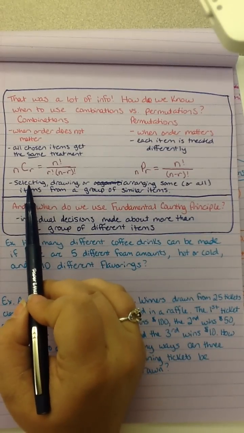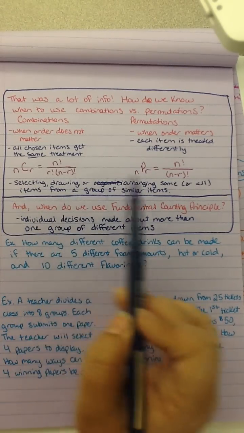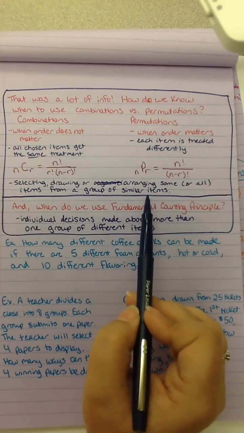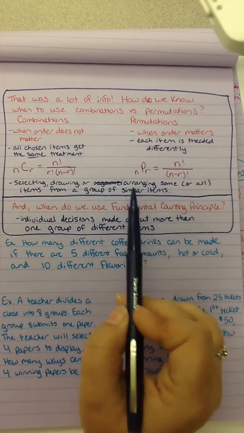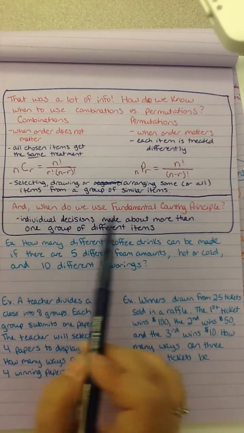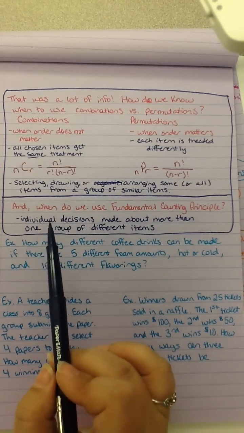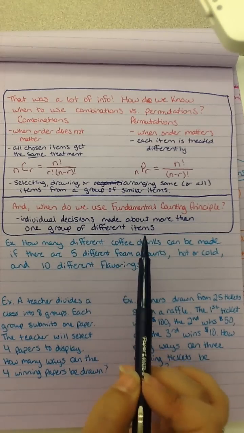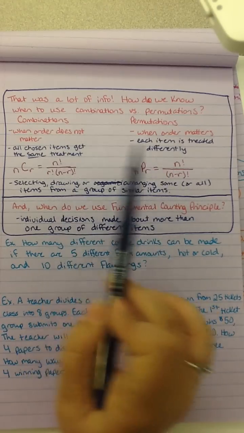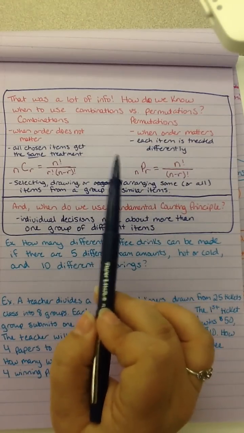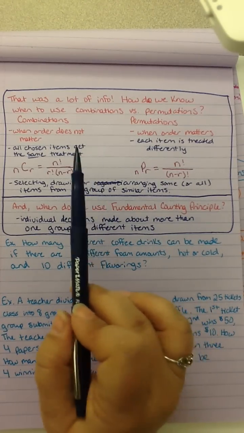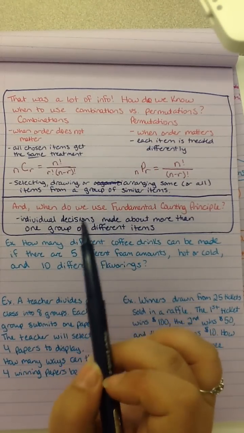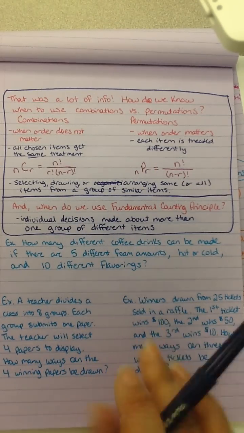You use permutations and combinations when selecting, drawing, or arranging some or all items from a group of similar items. So these are all similar items. Now, when do you use the fundamental counting principle? Well, that's when individual decisions are made about more than one group of different items. So for permutations and combinations, it's the same item being arranged, or the same group of runners being arranged. For the fundamental counting principle, you have different things being arranged.